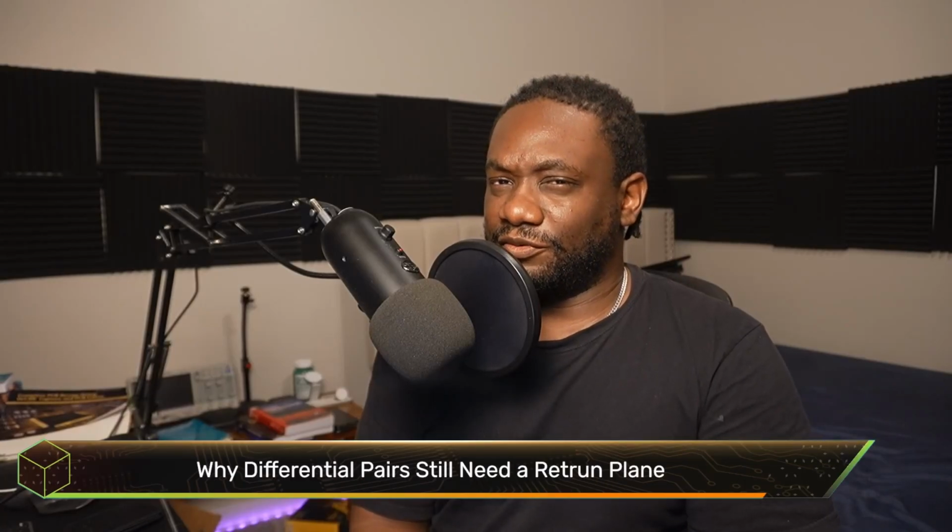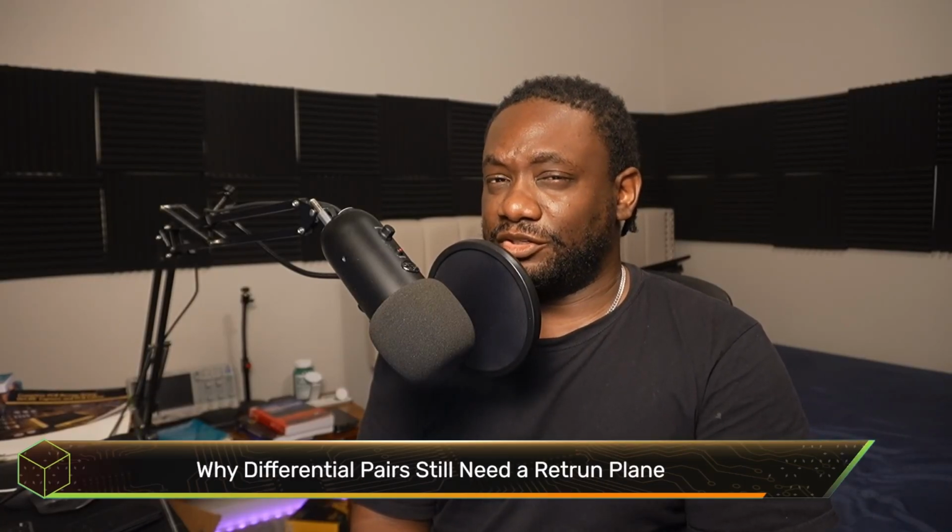You might have heard before that differential pairs don't necessarily need a return plane. Well, that's definitely incorrect. Differential pairs are simply two single-ended transmission lines brought closer together to improve their coupling. If you remove the return plane underneath the diff pairs, the electromagnetic field is going to spread further to get to its return, and that's going to increase your impedance.